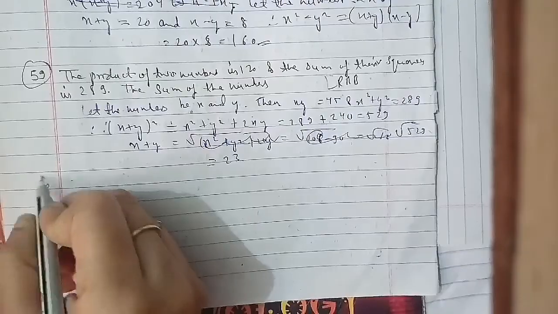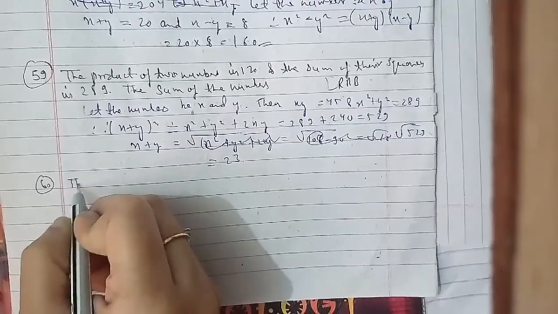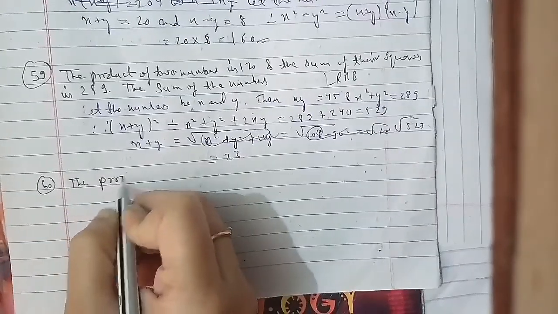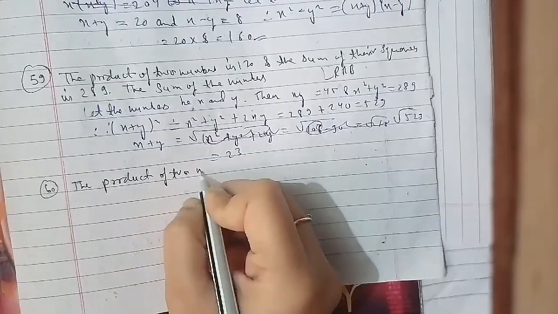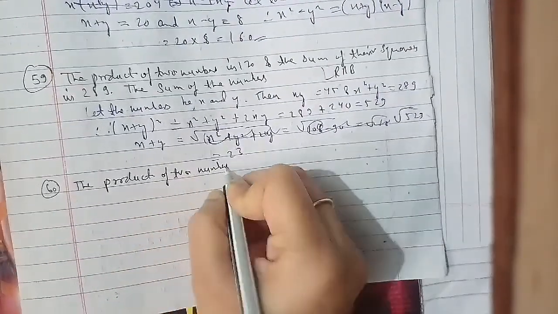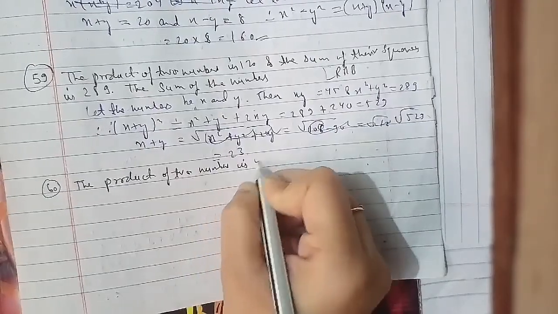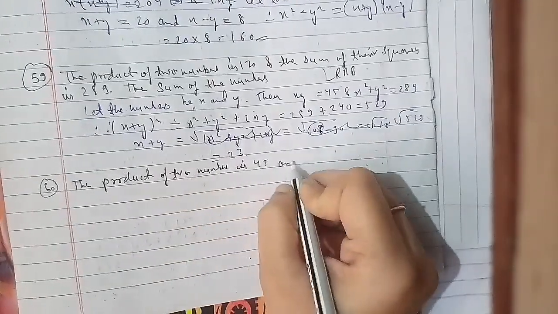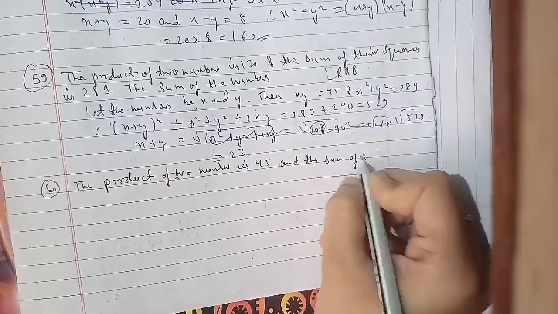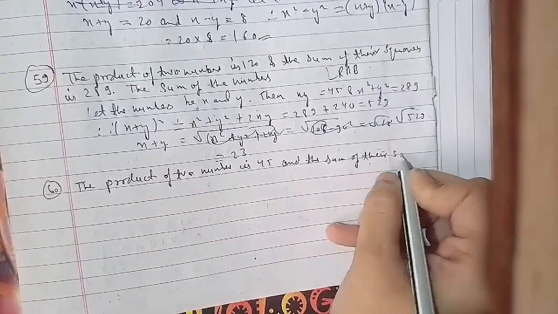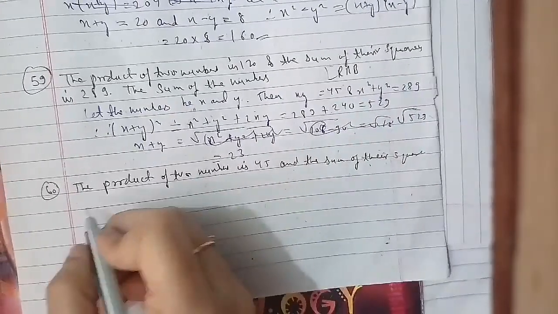The product of two numbers is 45 and the sum of their squares is 106.